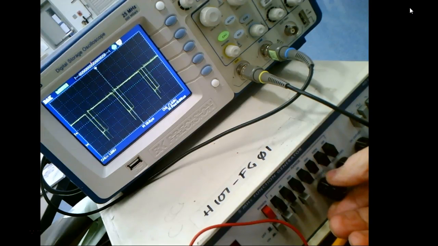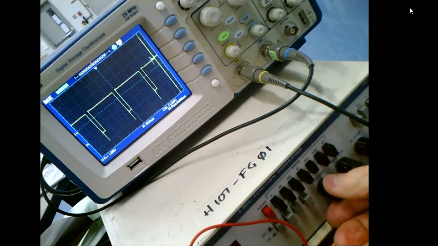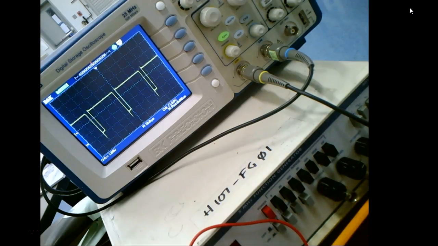Of course, that's the best we can do on this. A real pulse width modulation, huh? For this motor, I don't know. We could look up the motor. I think we're getting about a 90% duty cycle out of this thing.